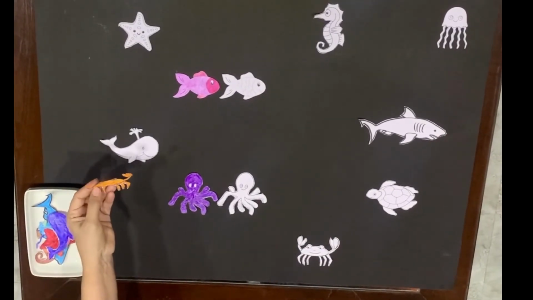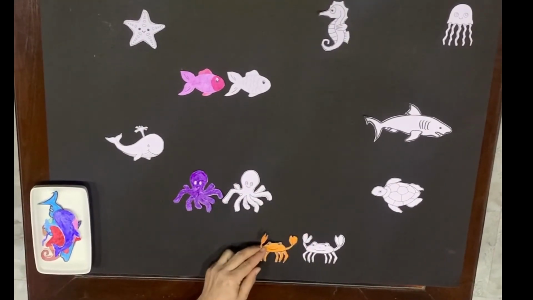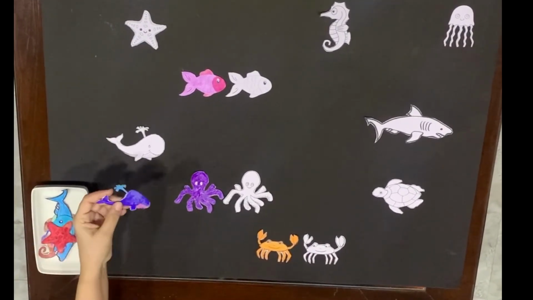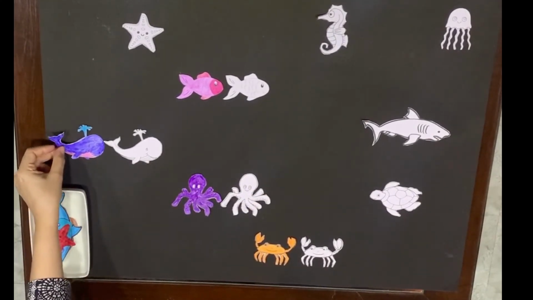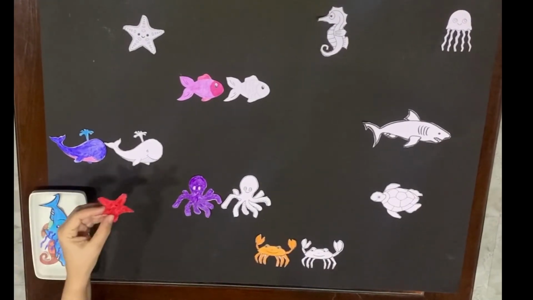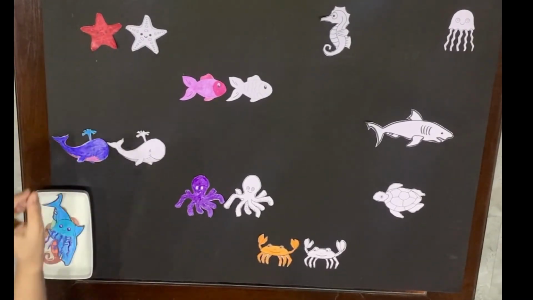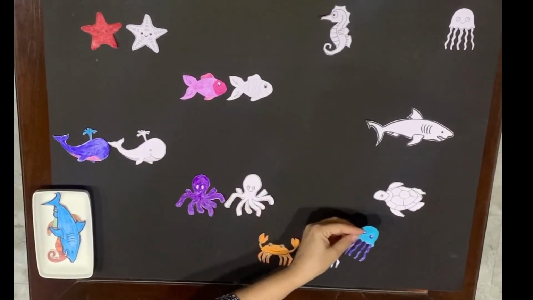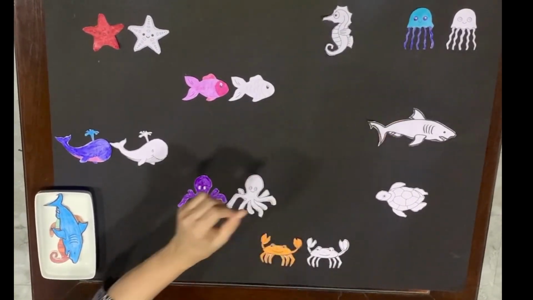This is a crab. So where do we see a crab here? Yes. This is a whale. Where do you see a whale? Very good. This is a starfish. So we will place it here. This is a jellyfish. Where do you see a jellyfish here? Yes, we will put it here.